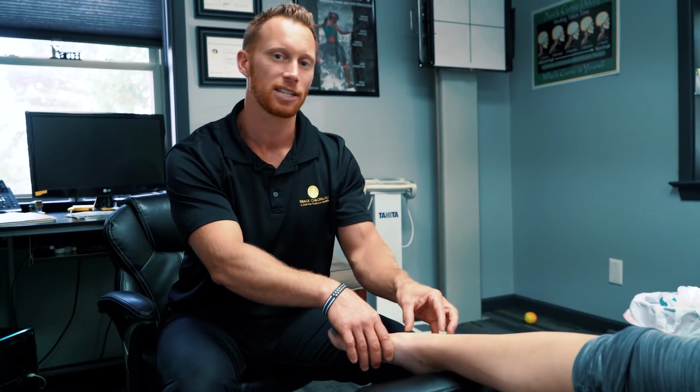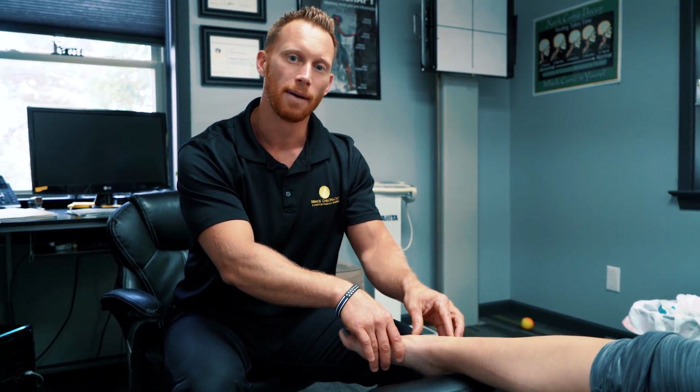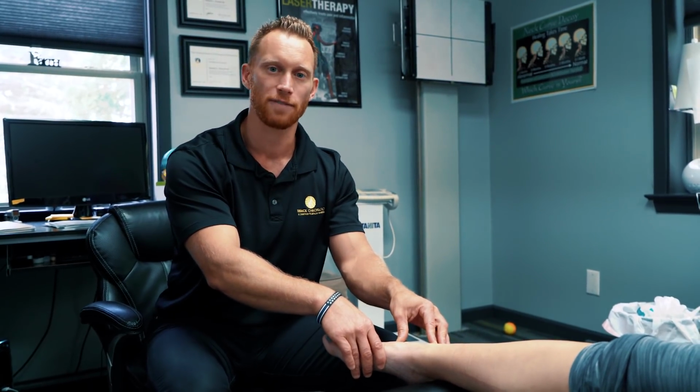The ATFL, the Anterior Talofibular ligament, is one of the most commonly sprained ligaments in the ankle. Generally, if you sprain an ankle, you may be prone to repetitive or recurrent ankle sprains on the same side if you don't rehab the ankle properly, right?